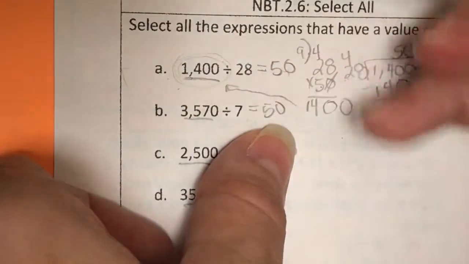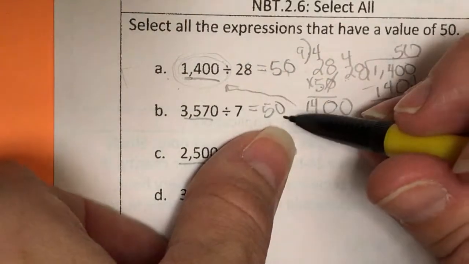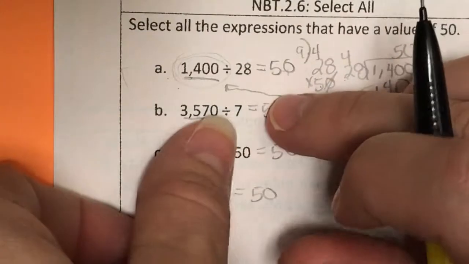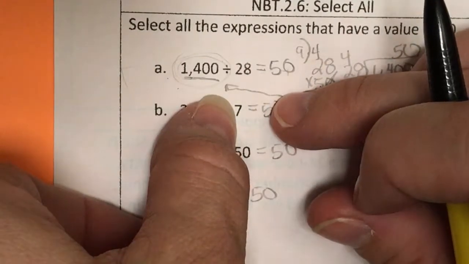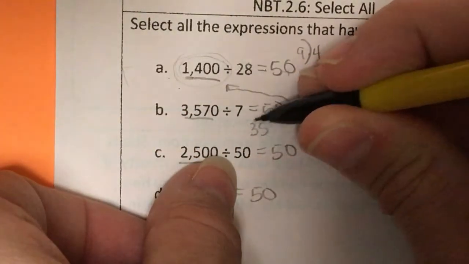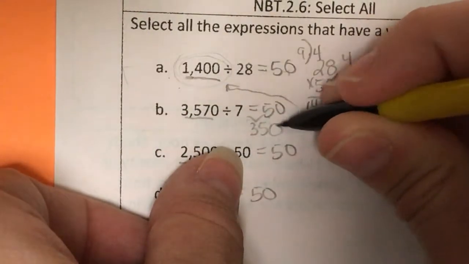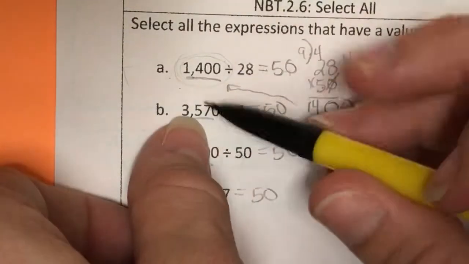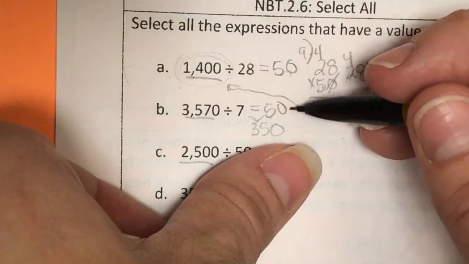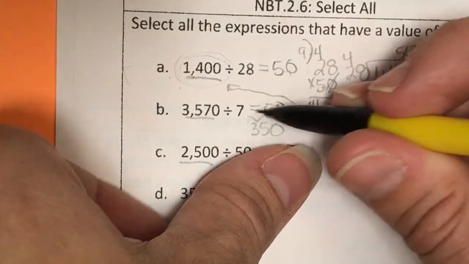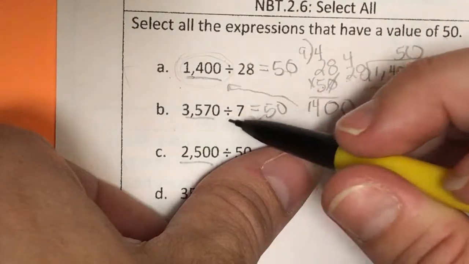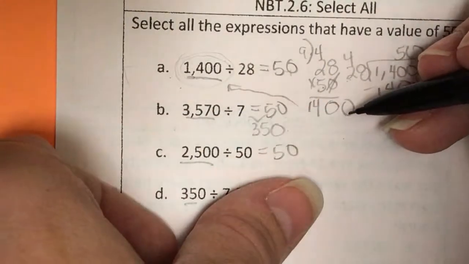Look at B. Again, I'm going to set it to 50, and now I'm going to try 50 times 7. Well, I know that 5 times 7 is 35. And if you bring down that 0, 350. Does B work? Right, B does not work. When I multiply 50 times 7, I get 350. They have 3,570, so B does not work.